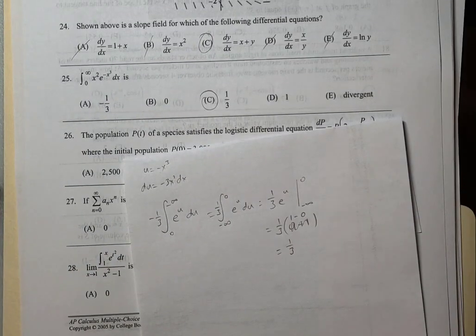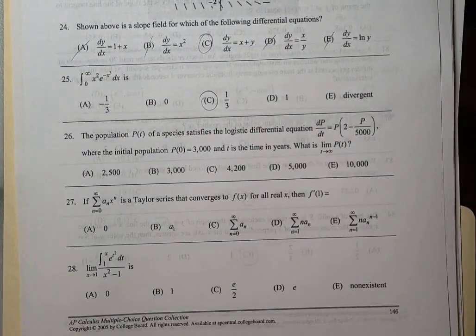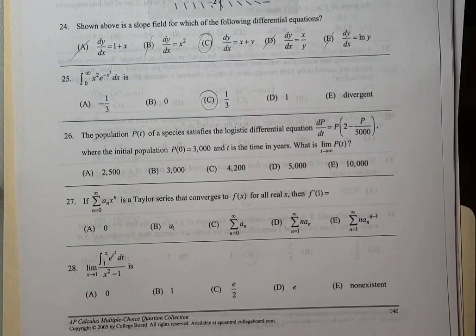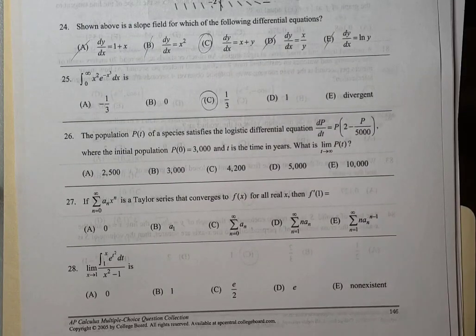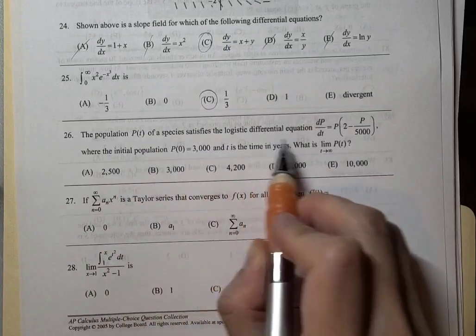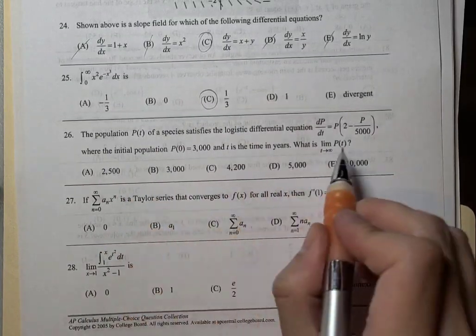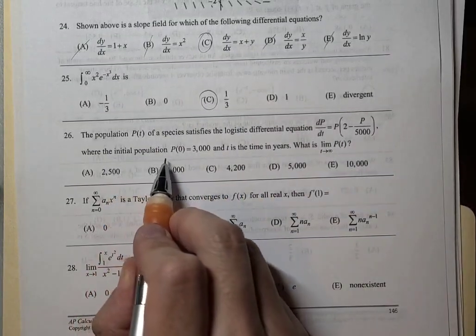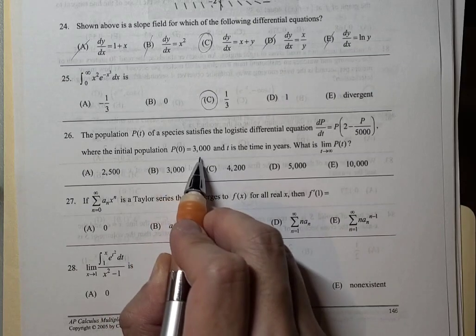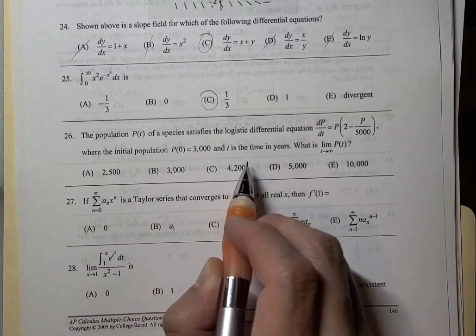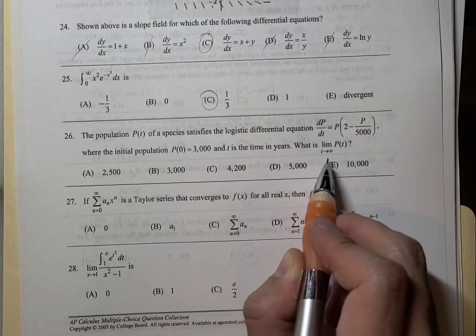Okay, now here we have this, it has been a while since I've done this, logistic differential equation. Population P satisfies this differential equation, logistic differential equation, where the initial population P of 0 is 3,000, and t is the time in years. What is the limit as t approaches infinity of P of t?